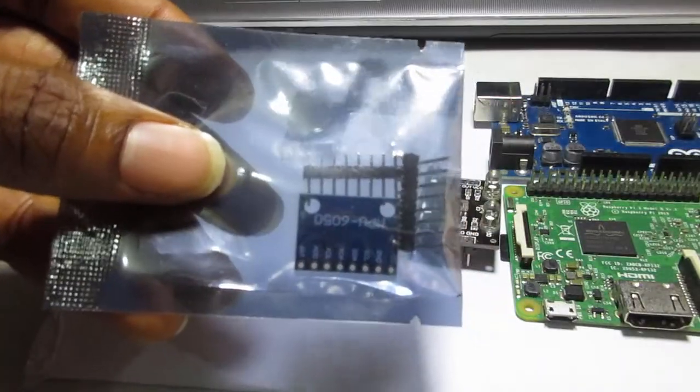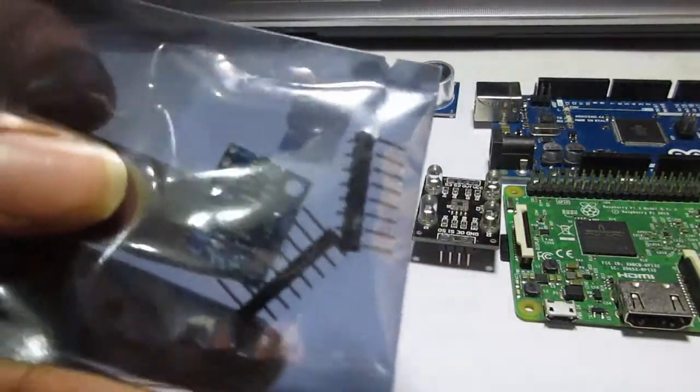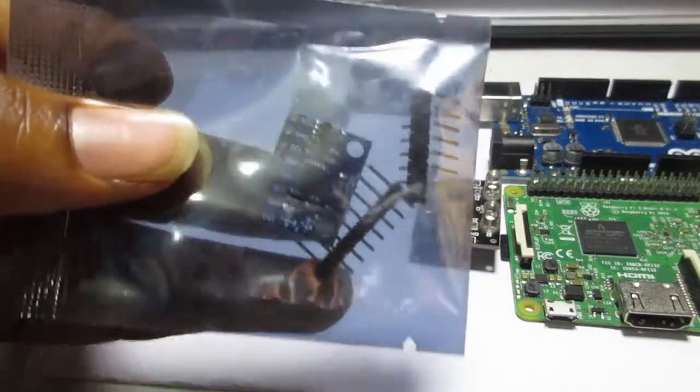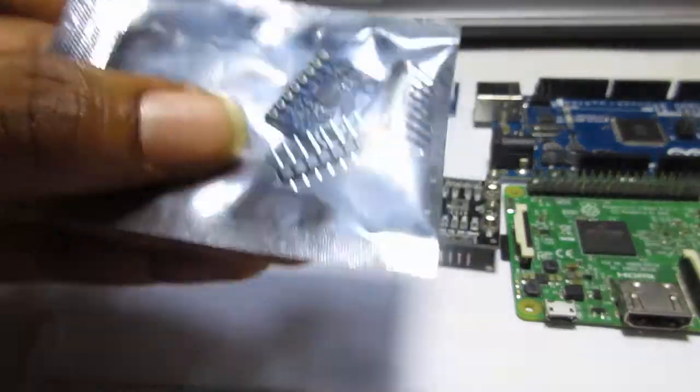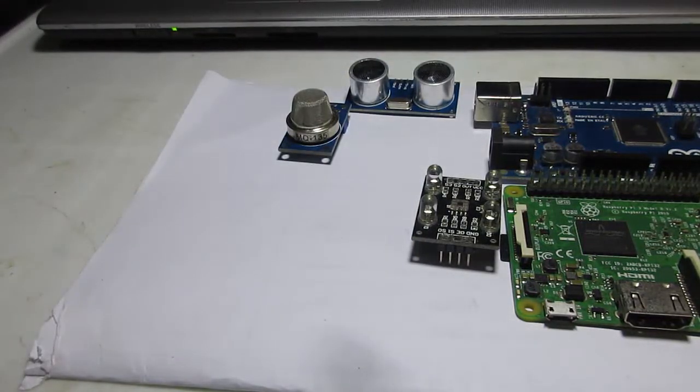Alright, so when I was talking about sensors, I think I missed this. This is an MPU sensor. This is used for balancing. This is called a gyroscope sensor. It has a gyroscope and accelerometer. It can allow you to make a self-balancing robot. I didn't talk about this. Alright, I just remembered now.